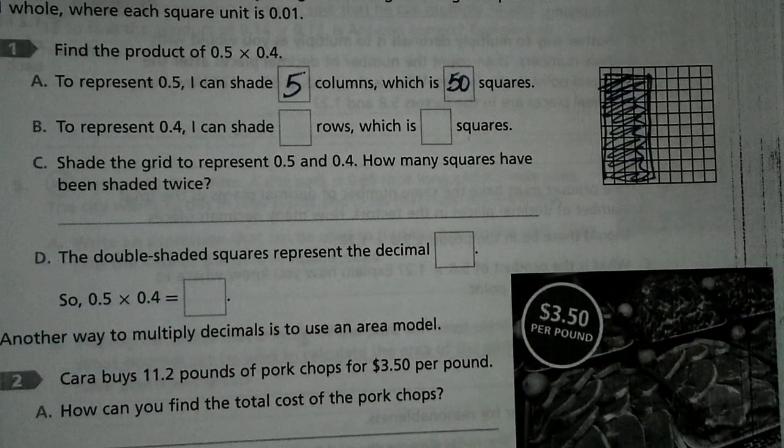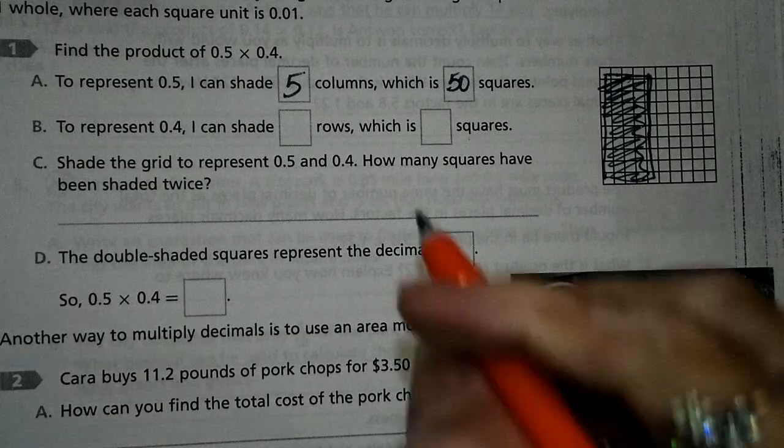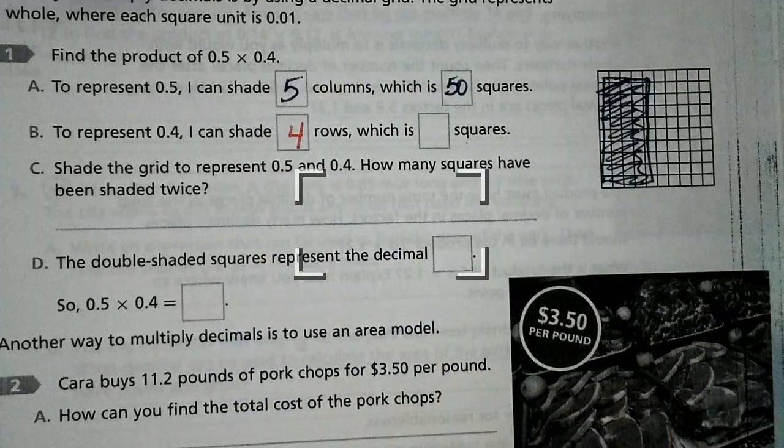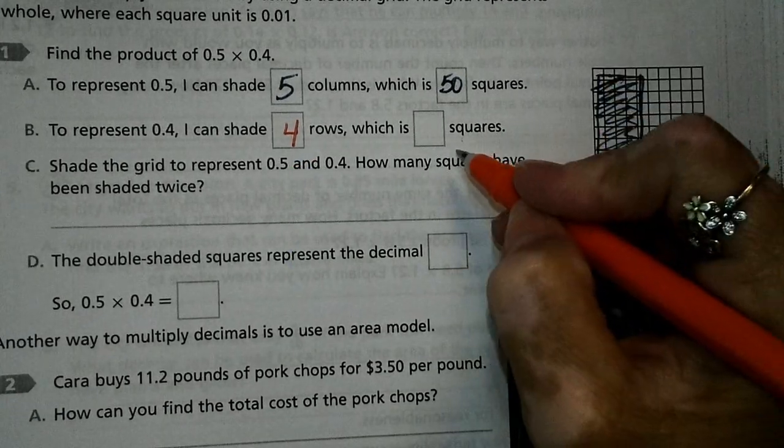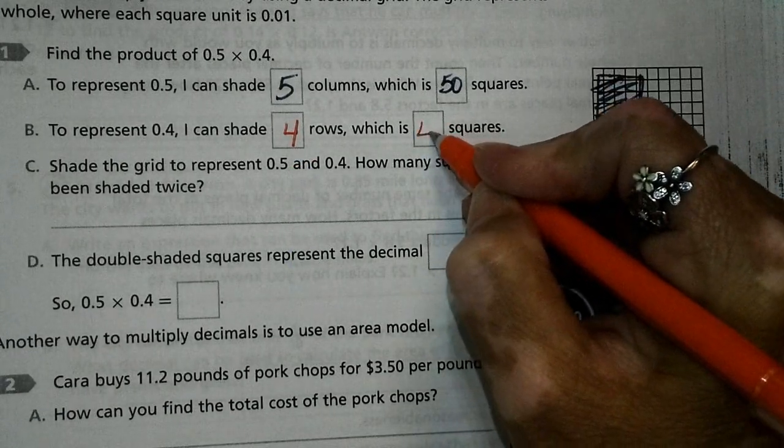Now it says to represent 4/10, I'm going to shade how many rows? Yes, 4 rows. And how many squares would that be? 40 squares. Yes.